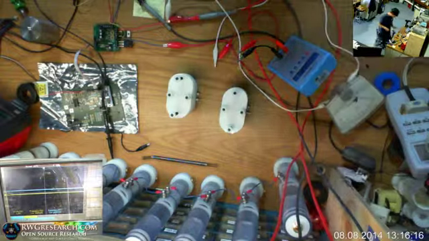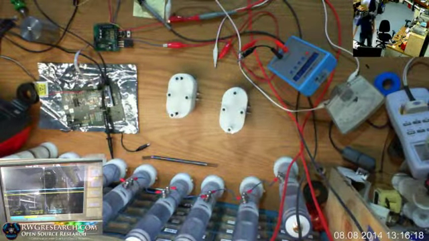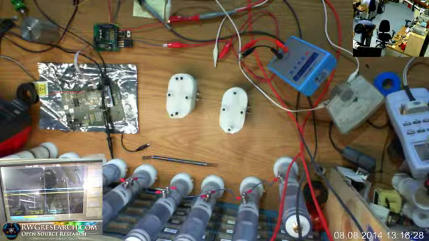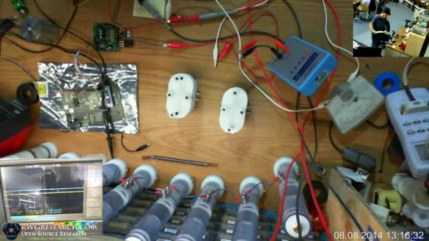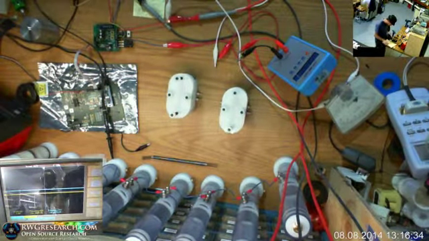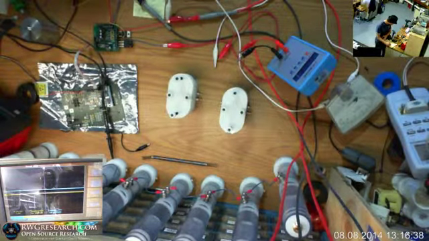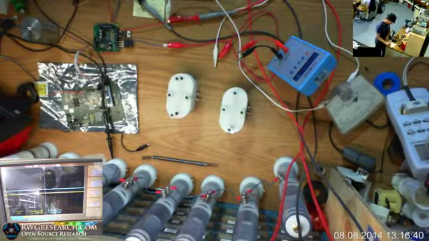Okay, and this one is at 1.39. So I'm going to leave those. I'm going to write this down. These are calculated. These are actual. So we're going to say L2 is 1.39.